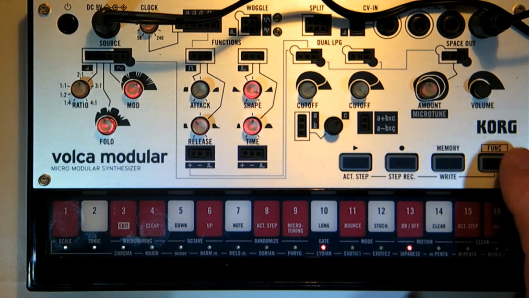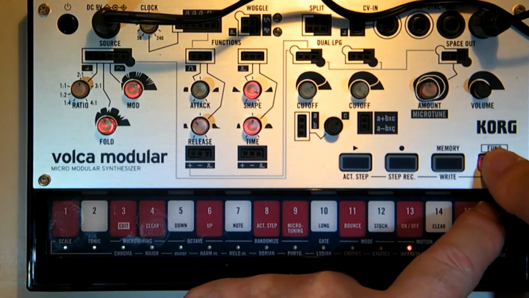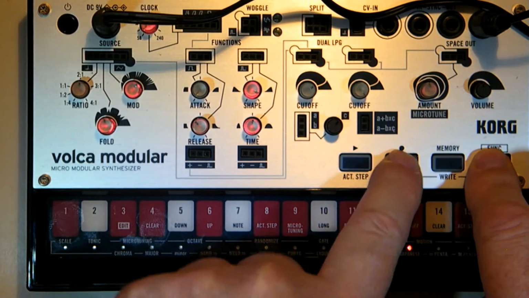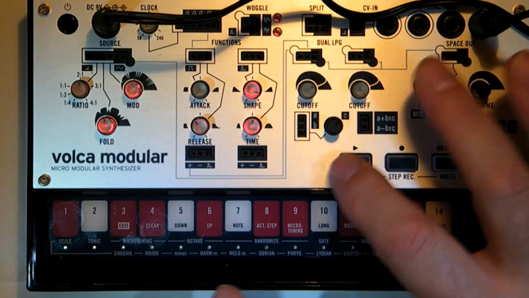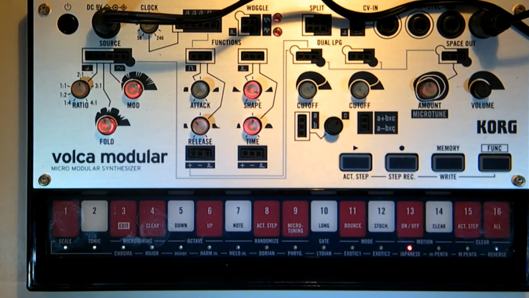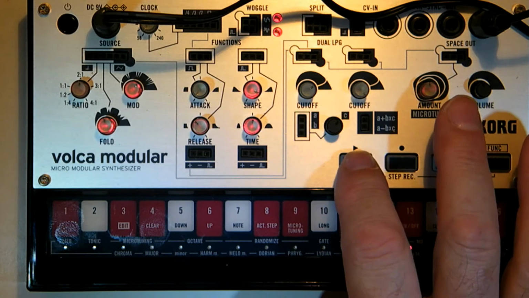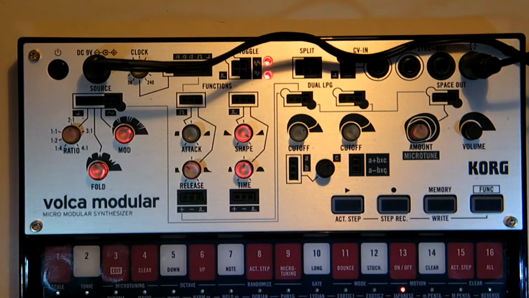Oh, I have not erased everything. So once again, let me erase. Okay, step record mode, and then 1, 2, 3, 4, 5, 6, 7, 8, 9 steps free, and then that's it. And let's control. Yeah. All right.